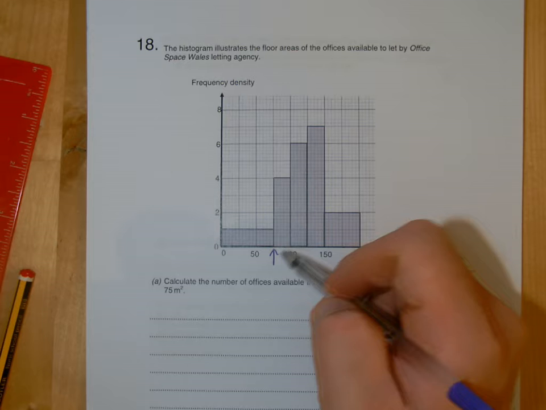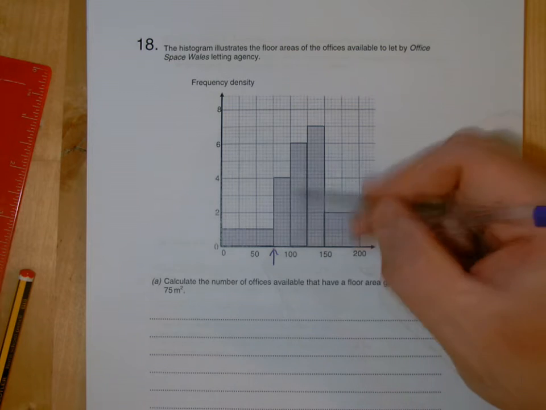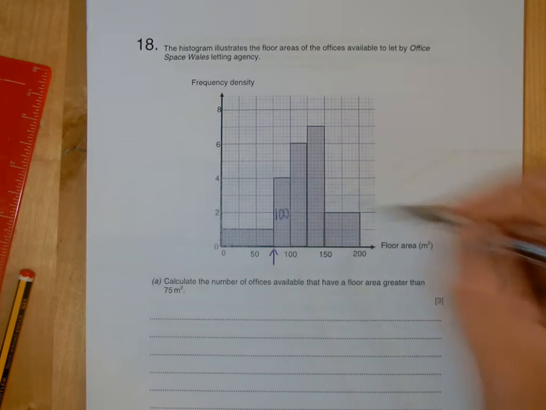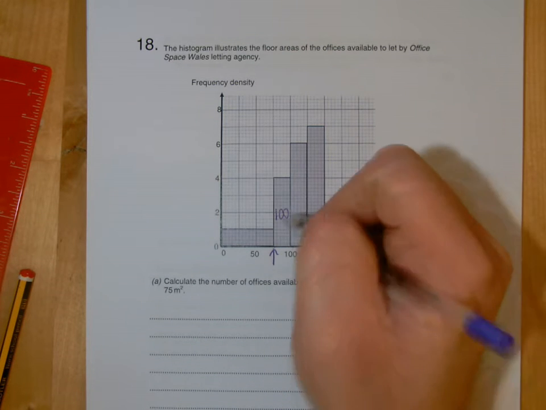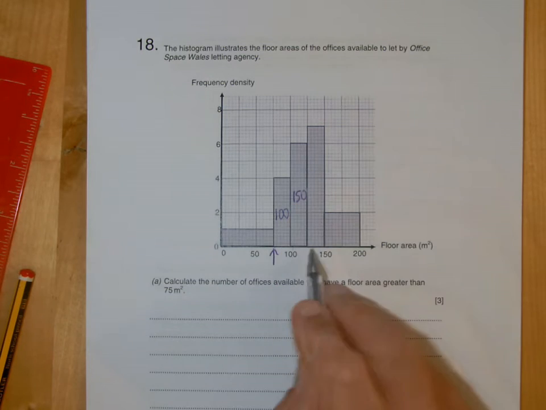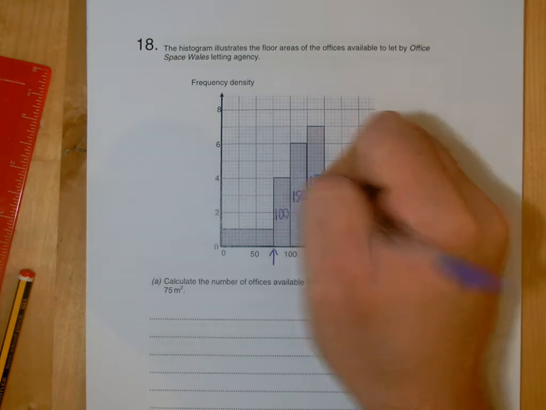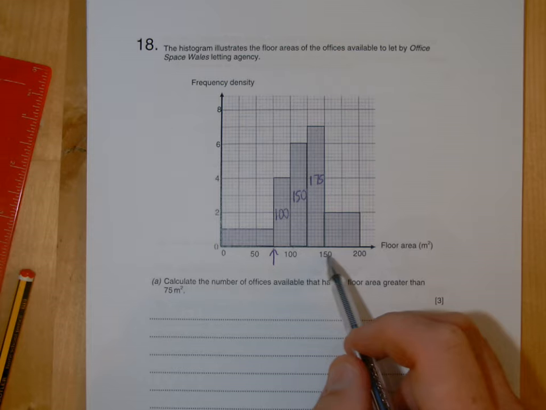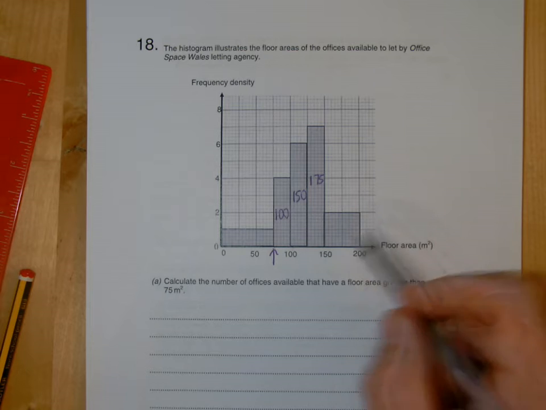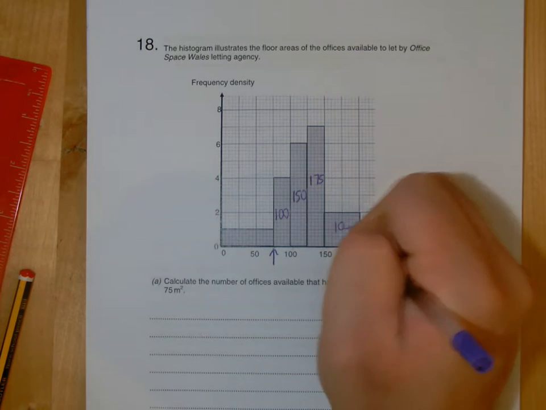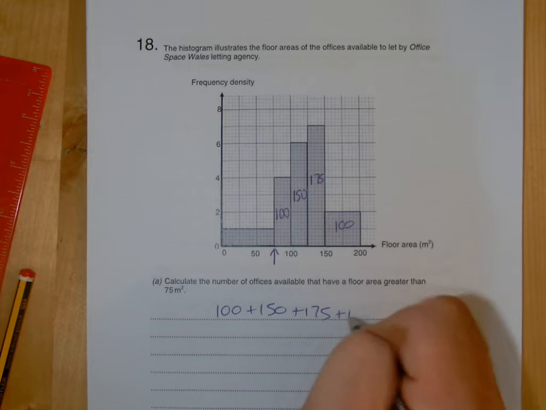So here, the area: 75 to 100 is 25, so that's 25 wide there, and 4 high, so 25 times 4 is 100. The next bar then, you've got 25 wide again, 6 high, so 25 times 6 is 150. 25 wide the next bar, and that's 7 high, so 25 times 7 is 175. And the next bar then, well, 150 to 200 is 50, and it's 2 high, so 50 times 2 is 100. So we're just going to add all these up to work out how many offices are there.